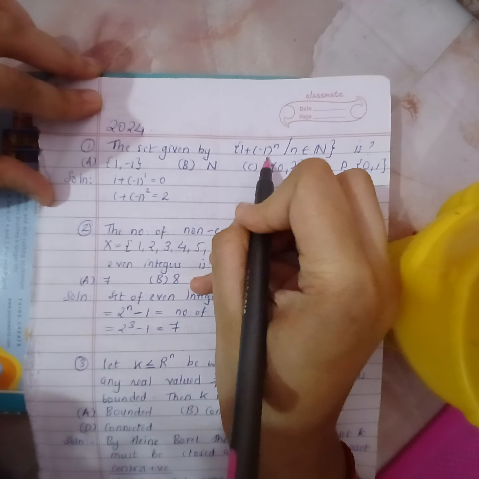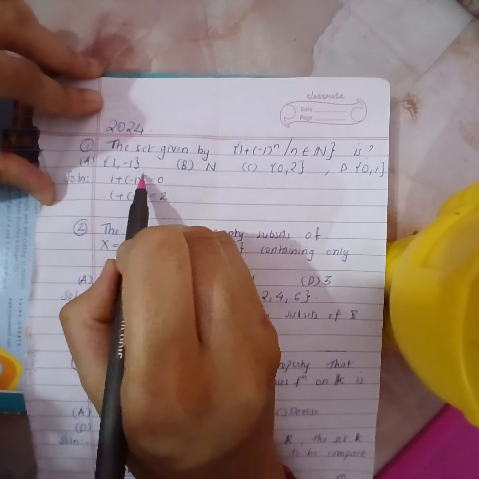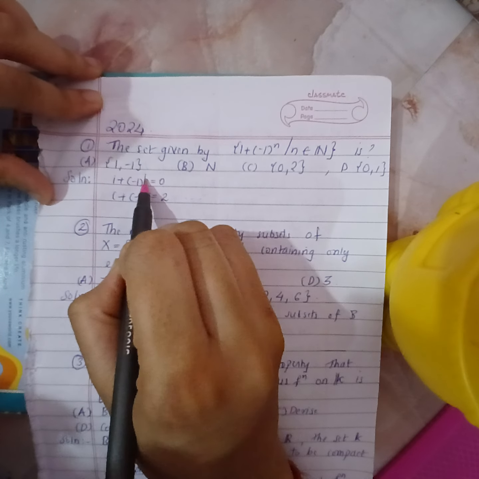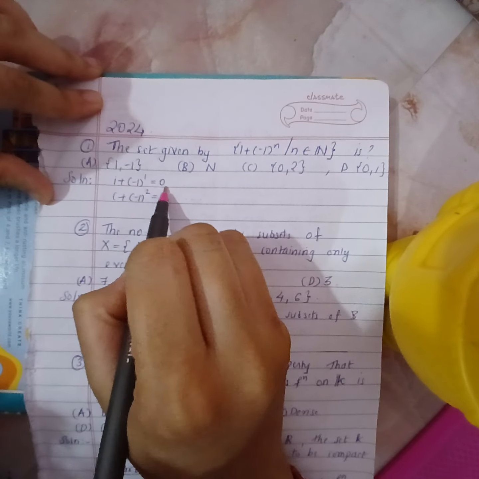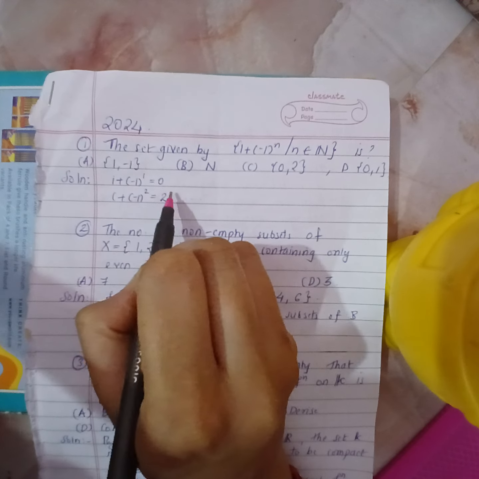So what are we going to do with it? We are going to solve it. For example, the first one, n belongs to a natural number. So the first number will be 1. So we are going to put it. And so 1 plus minus 1 will be equal to 0. Similarly, 1 plus minus 1 raised to 2 will be equal to 2.